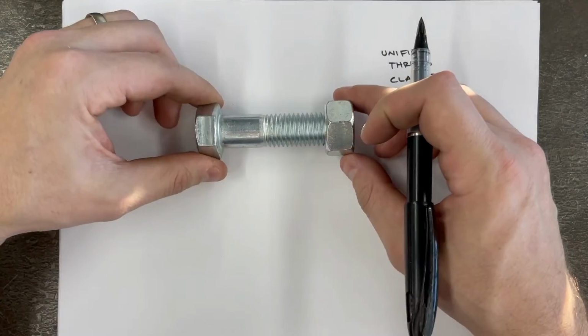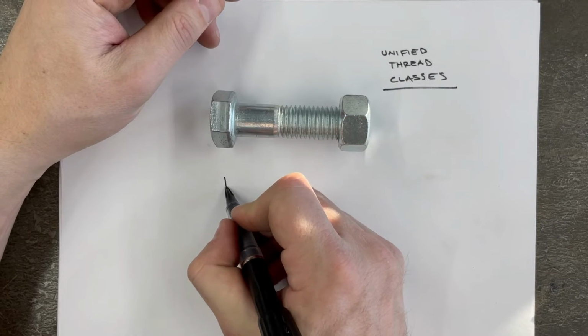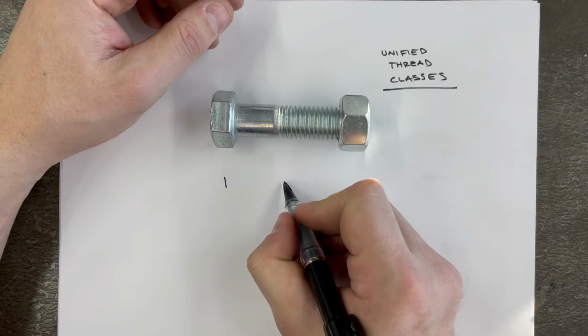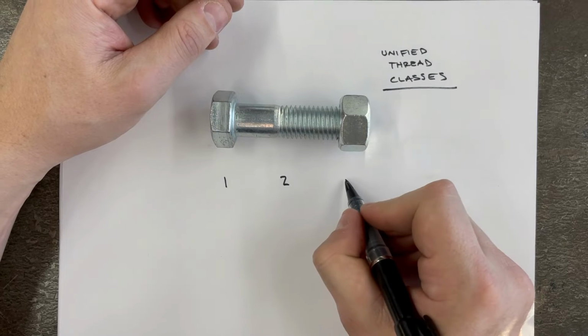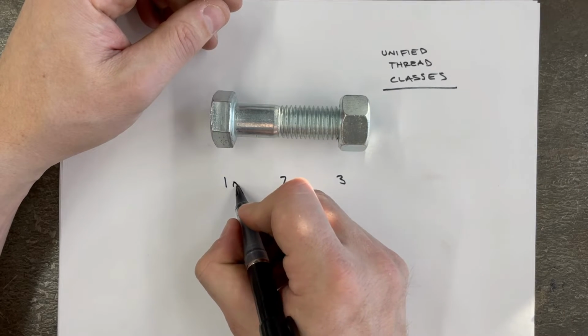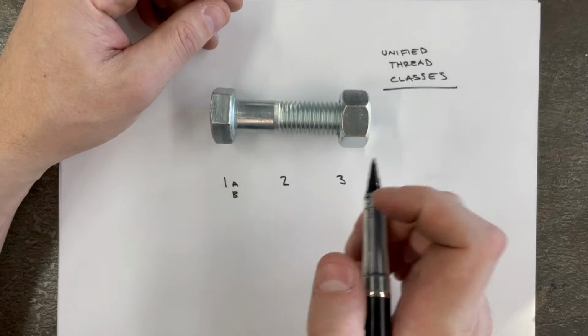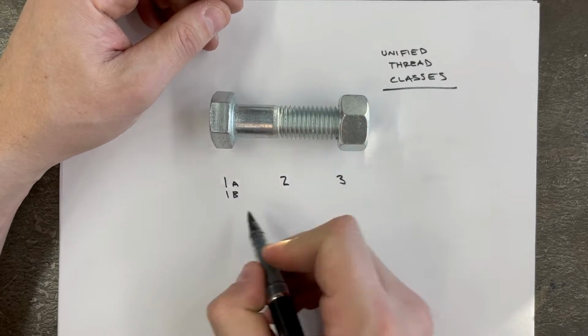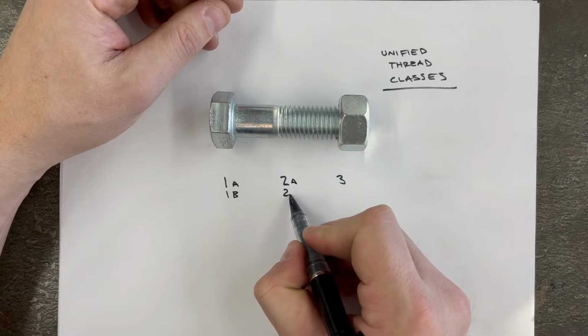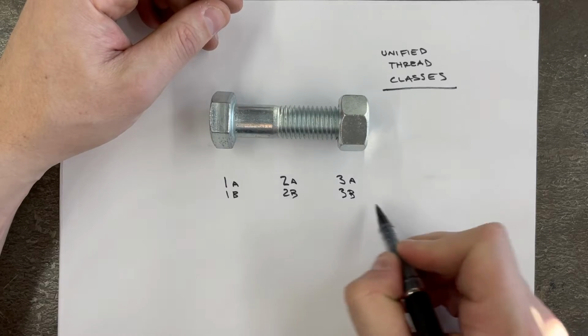So for a standard unified national bolt, there are 3 main classes that you'll see. The first class is a class 1. You'll also see a class 2, and then you'll have a class 3. And then of course you remember that there is an A class for external threads, and then there's a B class for internal threads. So you can have a 1A and a 1B, a 2A and a 2B, a 3A and a 3B. So those are the three main classes.